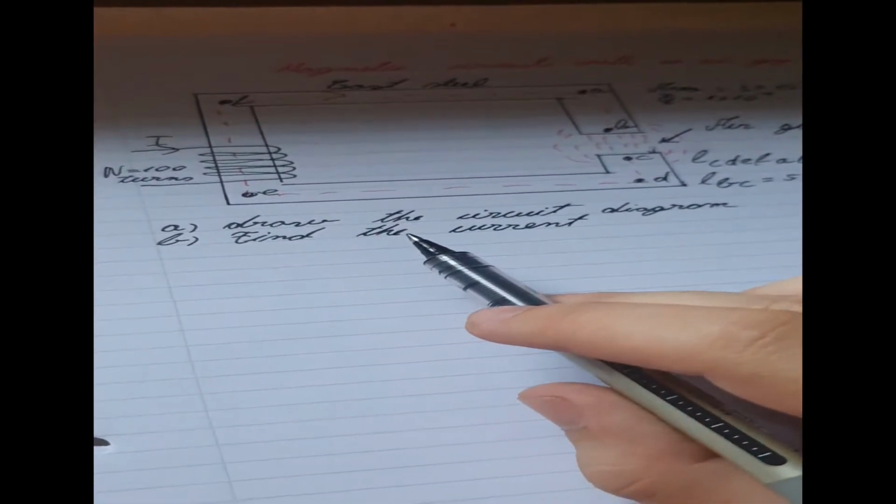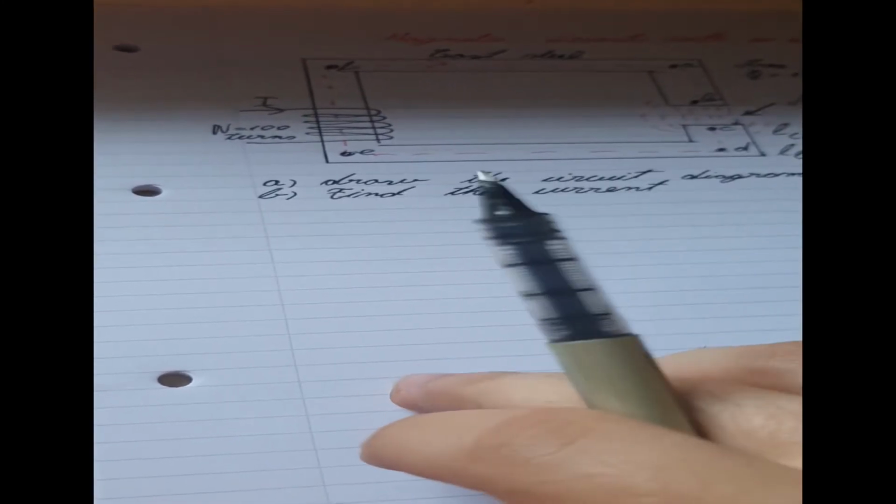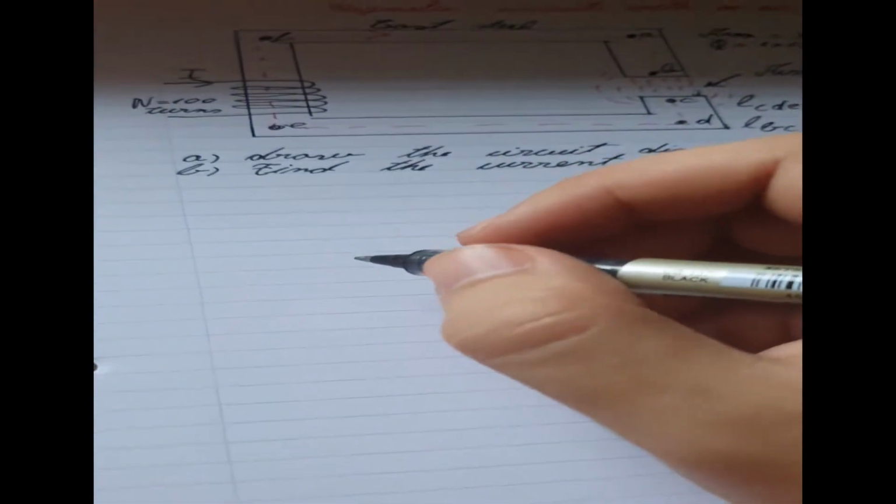All right, so let's see what we need to do. First is to draw the circuit diagram, and then to find the current. Drawing the circuit diagram is very simple. We can just do this.